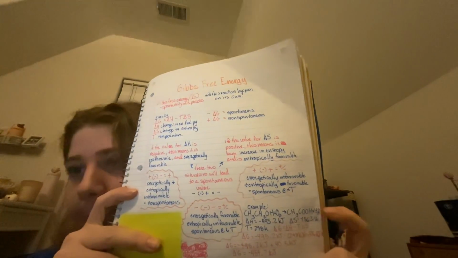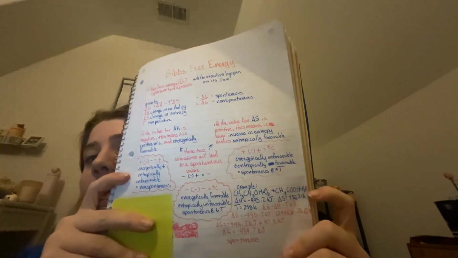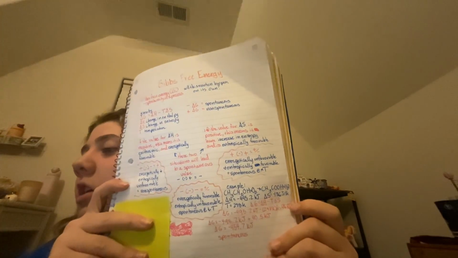So this example over here, I don't feel like reading out that chemical formula, you can see it. But the values that they gave us were, for delta H, negative 495.2 kilojoules, and delta S was negative 136 J/K, and then T was 298 K. So delta G, that's just the equation.